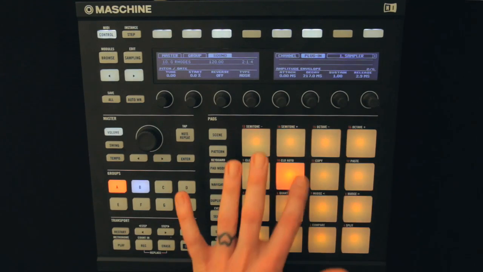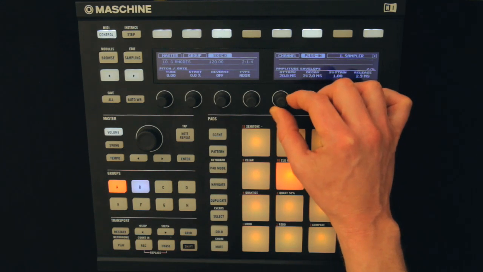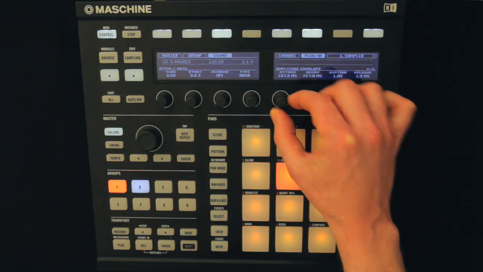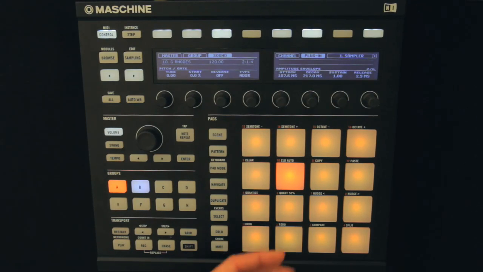And what I want to do is create more of a fade in, so it creates a slide into the first snare in the drum break. So I need to add some attack. I can fine tune it later, but so you can hear that's now fading in rather than having such an initial hit.